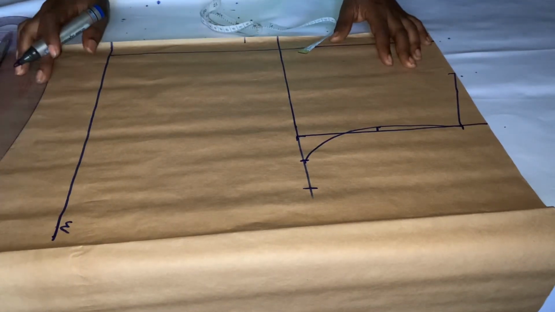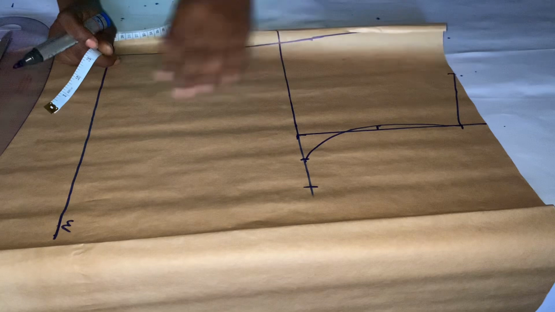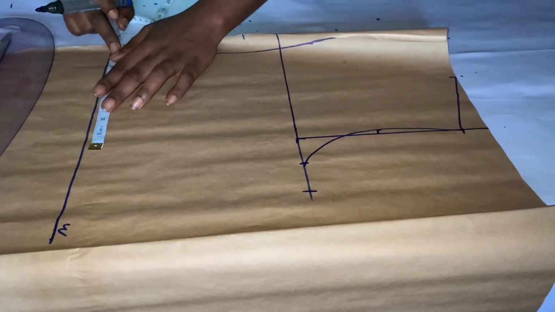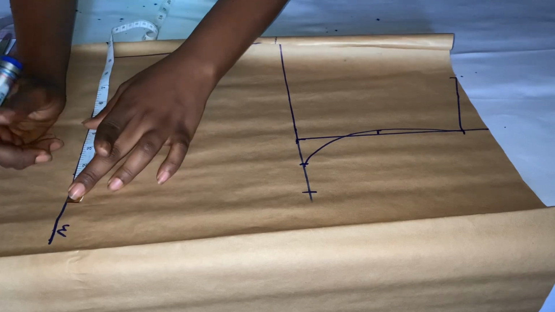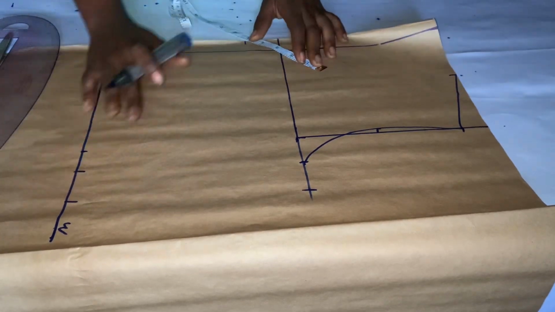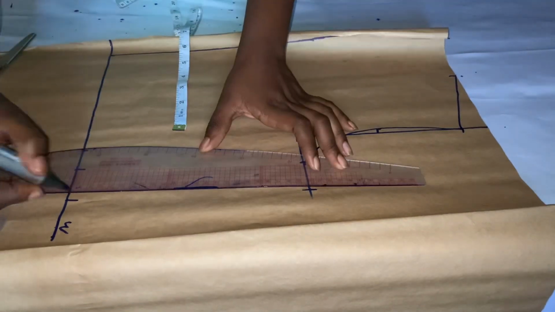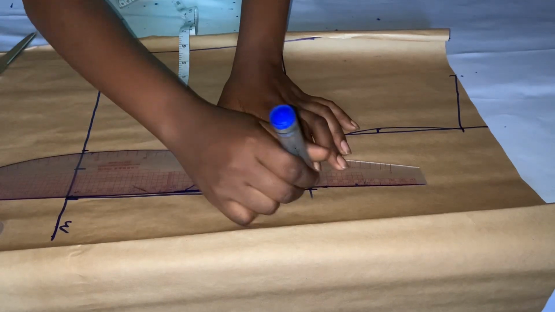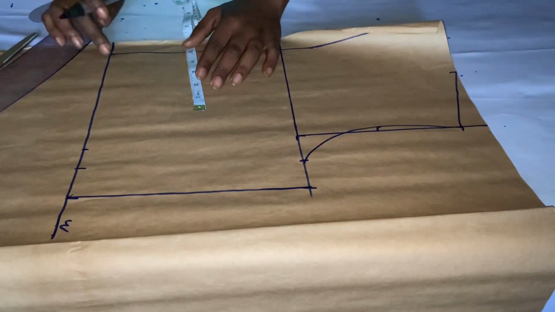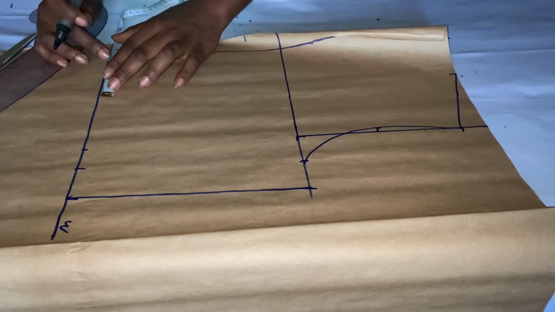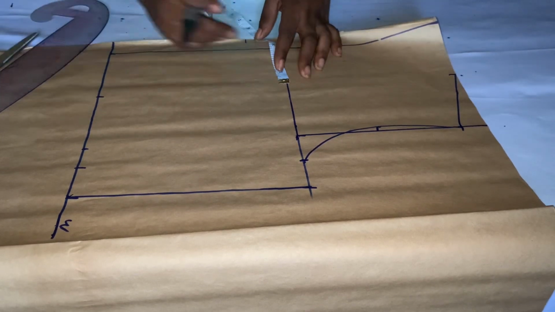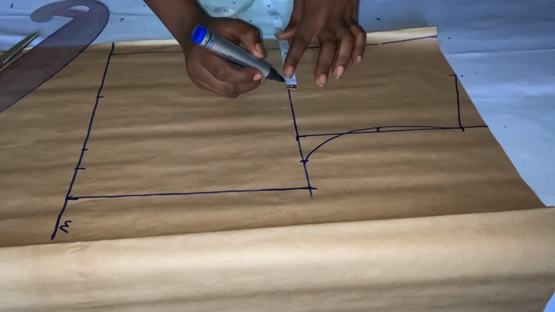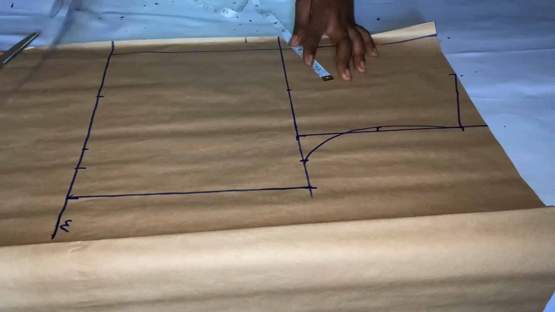So now we're going to add all our remaining measurements. On the waistline, I marked the waist measurement divided by 4. I added 1 inch for the dart allowance, and then 1.5 inch for our sewing allowance. So now I'm just going to draw the body measurement like so. Then I'll mark my bust band. Remember, it was 3.5, and then I'm also going to mark it on the chest line like so.